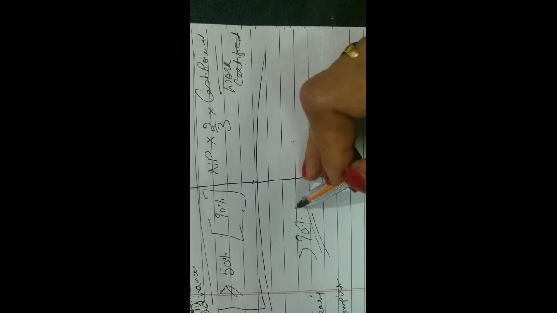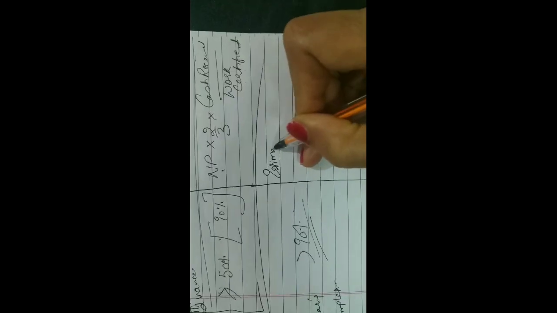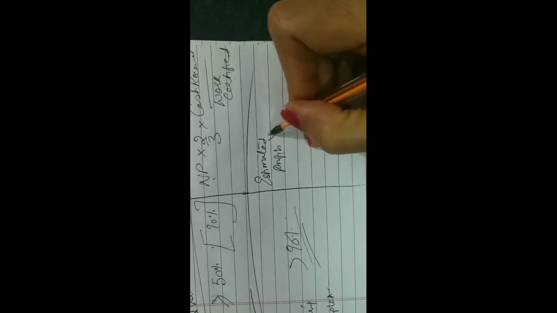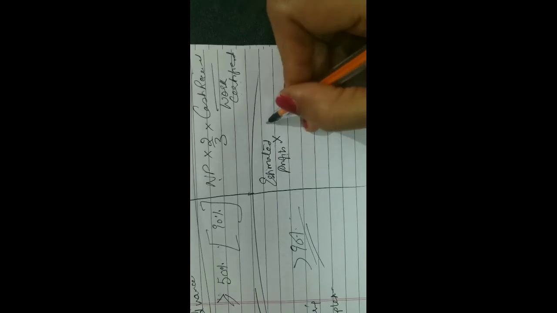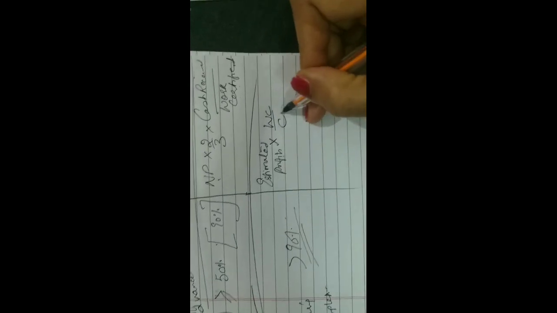So how we proceed is, in these methods, instead of notional profit, we calculate the estimated profit. The steps of estimated profit calculation I'll be discussing. So estimated profit into value of work certified divided by contract price.